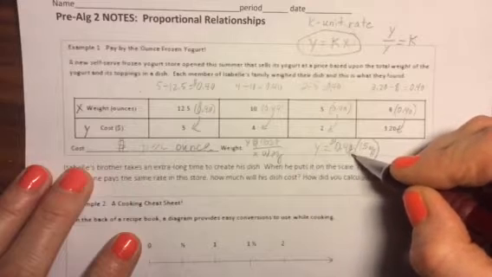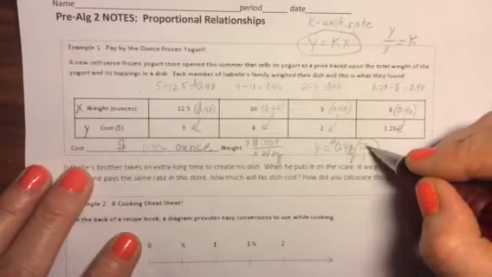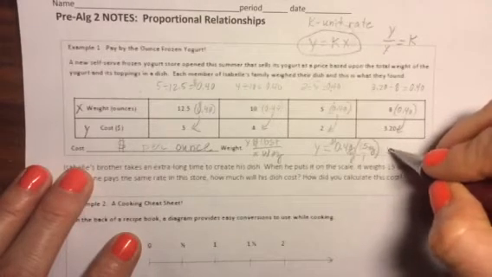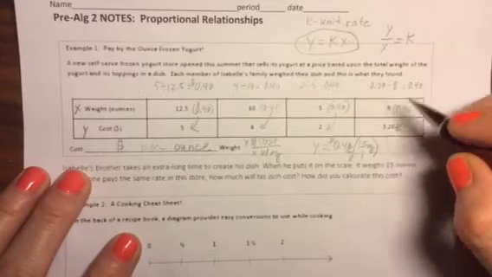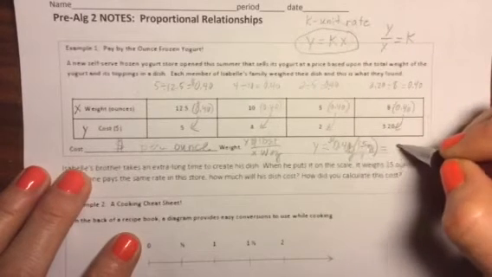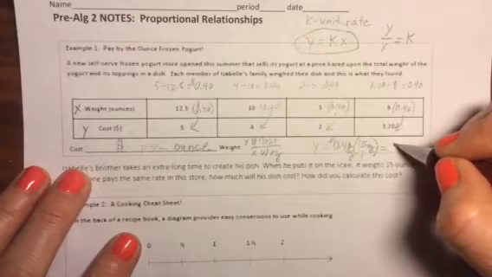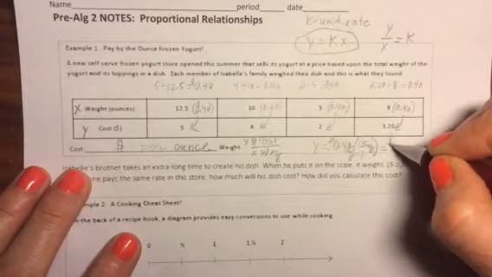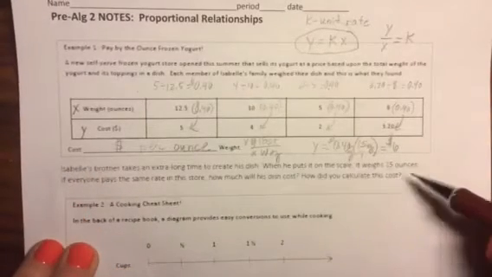And this is 40 cents per ounce. So there you can see the ounces canceled, just like dimensional analysis. And so 15 ounces times 40 cents would be $6. So it should cost $6.